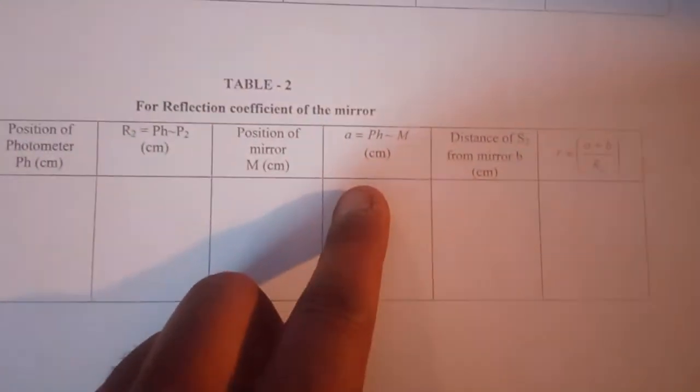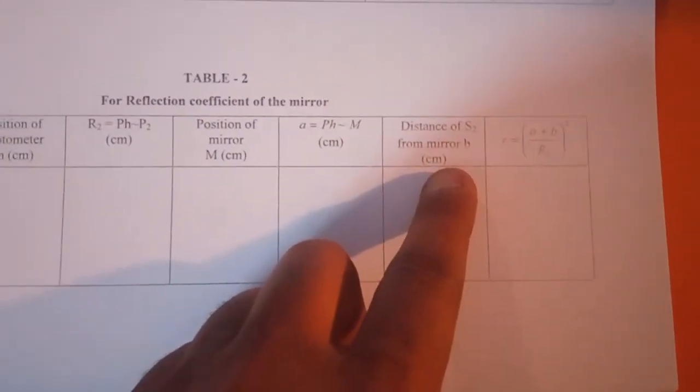We will record the reading of this S2, the mirror and the photometer, and that will be the third reading. So this is M, the position of mirror. So here it is, this is the position of mirror, right? And then the second, so this is photometer minus mirror is A. Then the distance of S2 from mirror is known as B over here. So this is the distance. Record this distance. What is the distance between the mirror and the source S2? So this is going to be B.